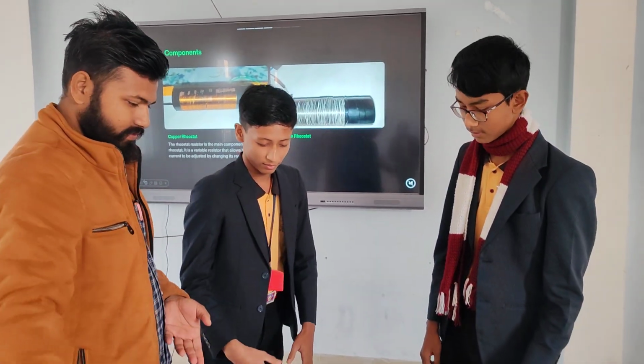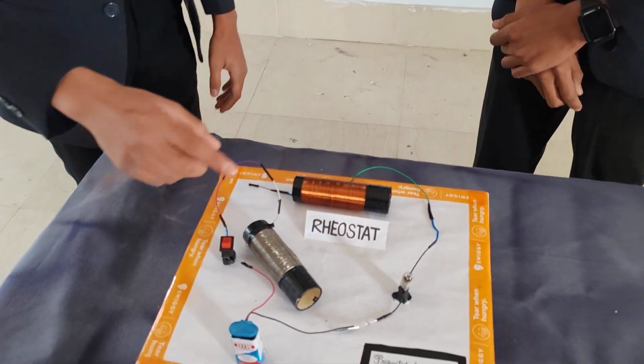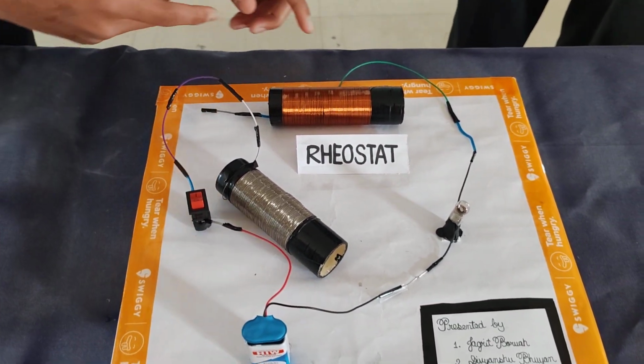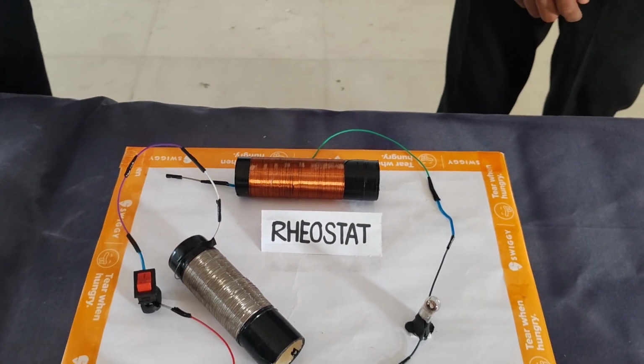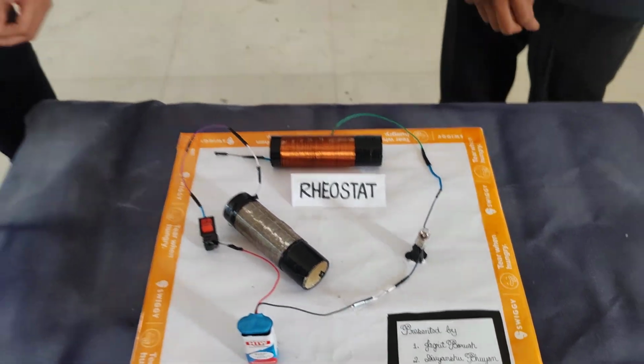Also, we have explained that resistance depends upon different types of materials. As you can see, in nichrome the light variance is very large, but in copper, since the resistivity is much lower, there is barely any difference in the brilliance of light.